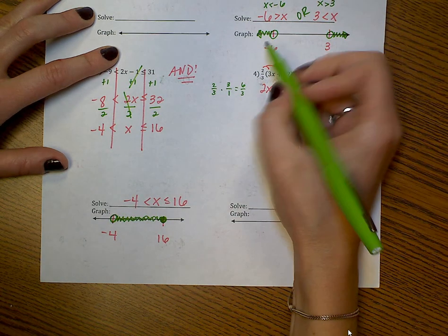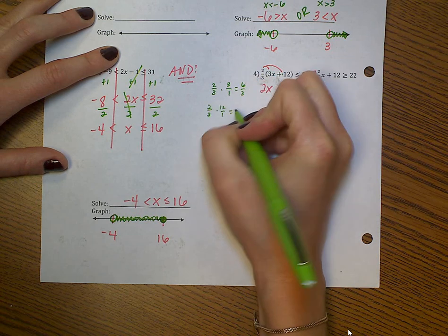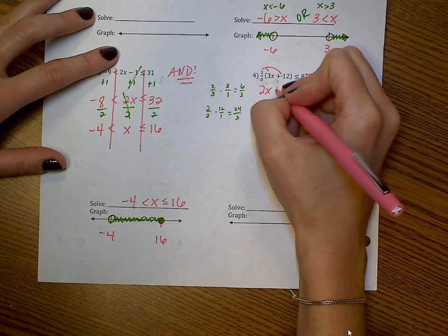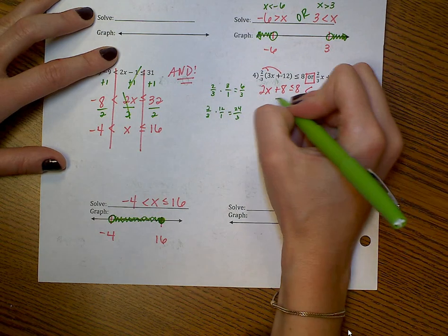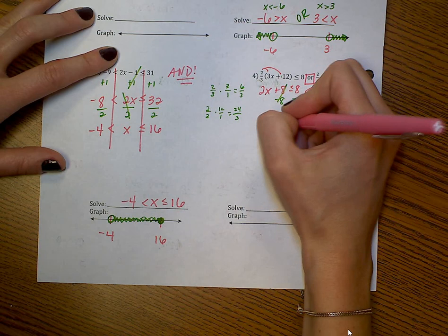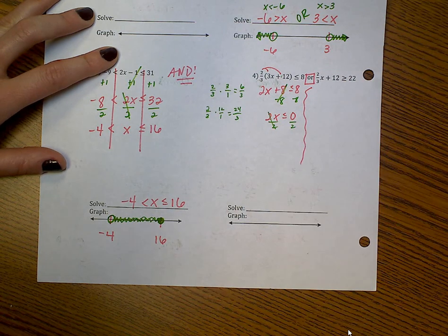And then I got to do 2/3 times 12/1, which would be 24/3. And 24 divided by 3, you guys, is just 8. So that actually was not that bad. Don't make the fraction be something that it's not. That's not terrible. Then I'm going to subtract 8. And then I'm going to divide by 2.